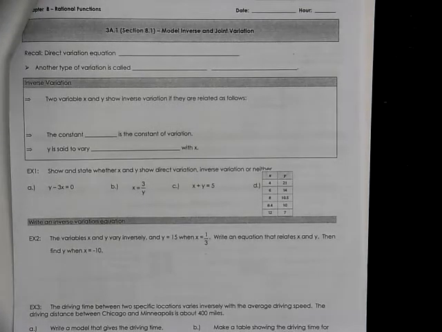This is Algebra 2 with Trig. We're working on section 8.1, which we're calling 3A.1. We're going to do inverse and joint variation.